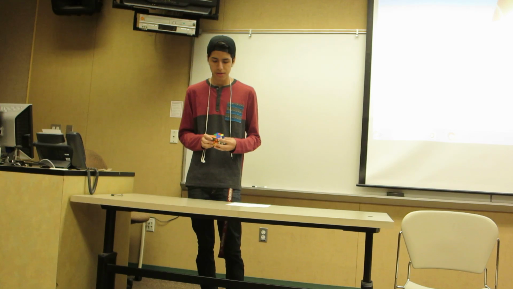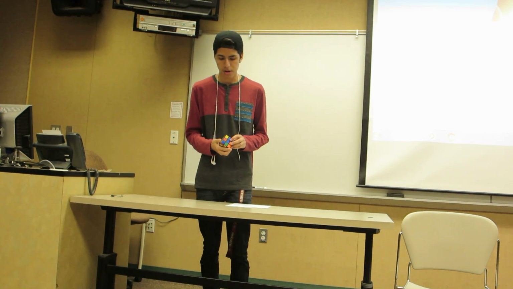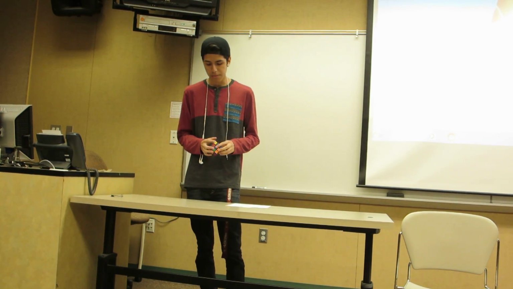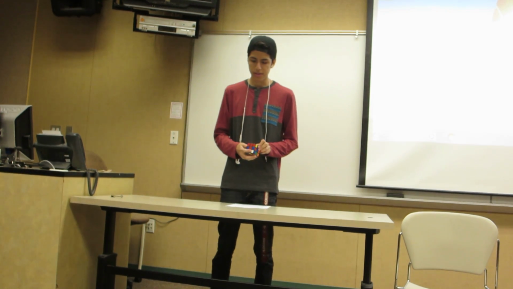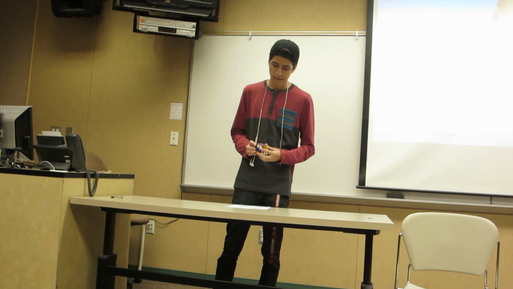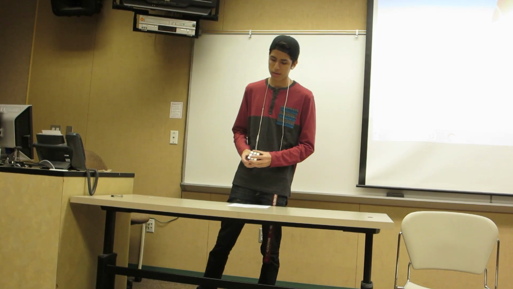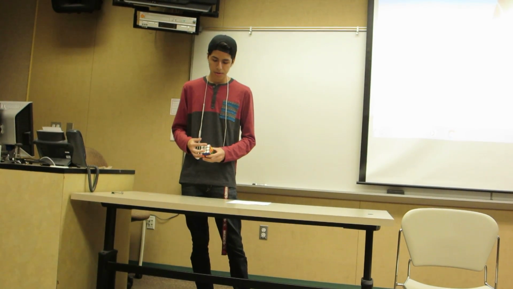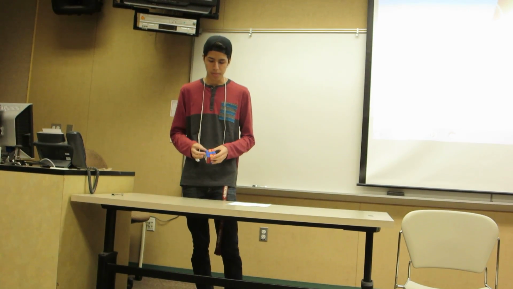And then here's the last one. It's the white, blue, red. And then this is facing the front, so we have to do the F, D, F counterclockwise. So now the whole face is solved and the whole bottom layer is solved.